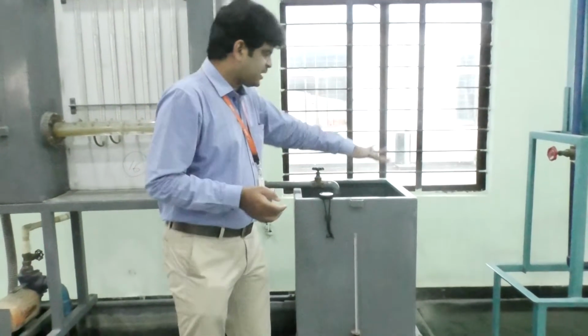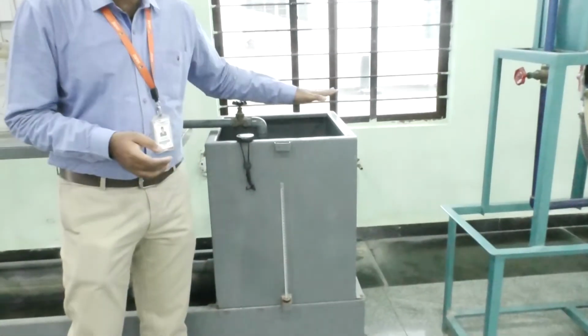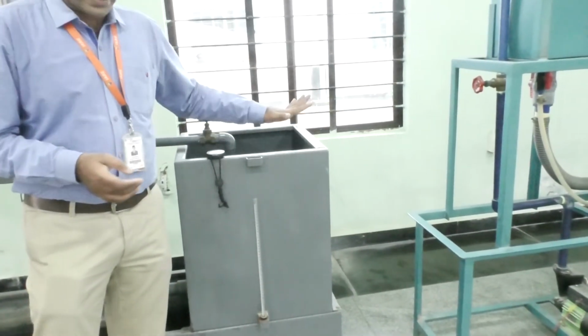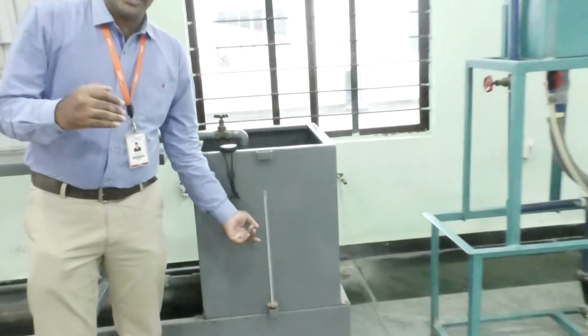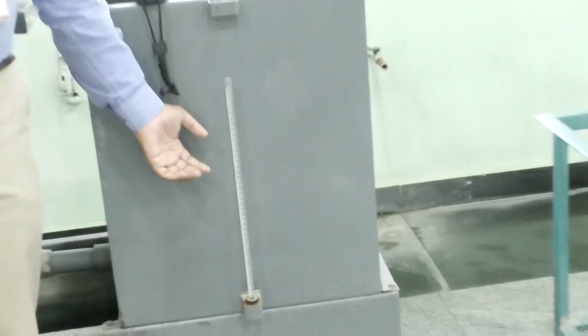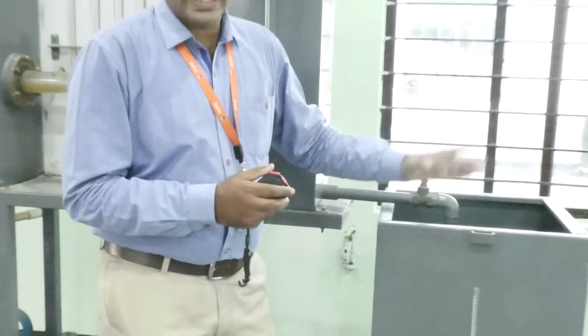Since throughout our experiment this cross-sectional area does not change, the A value is constant, and the R value we are also going to keep constant, though it may vary from apparatus to apparatus. So the R value is kept as a constant. Then the only variable parameter in the equation Q = A into R by T is the time taken. So how do we calculate the time taken?